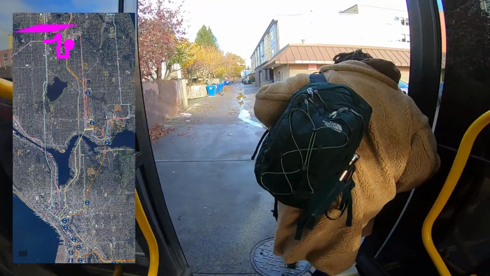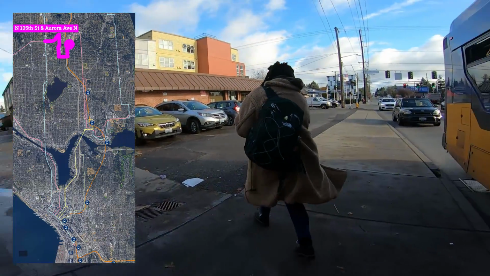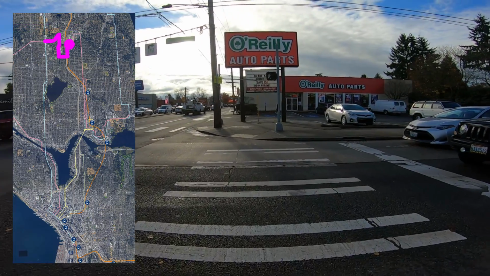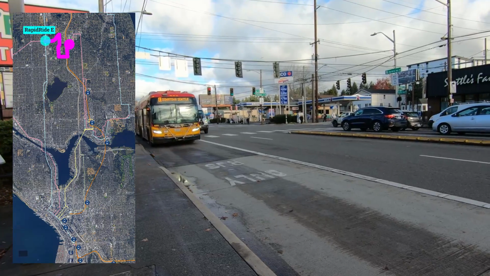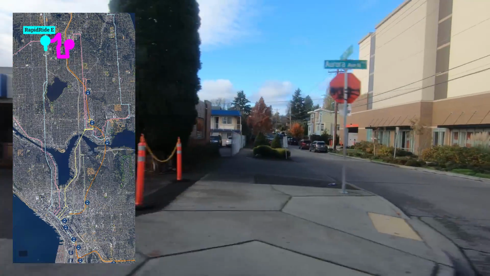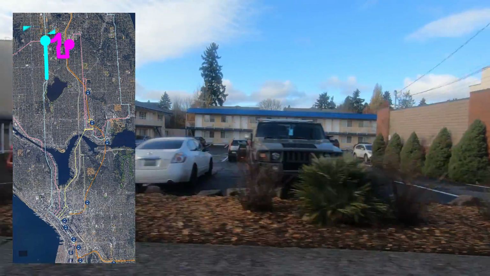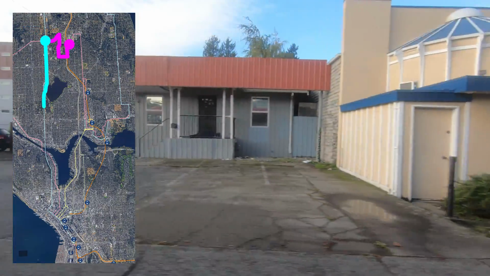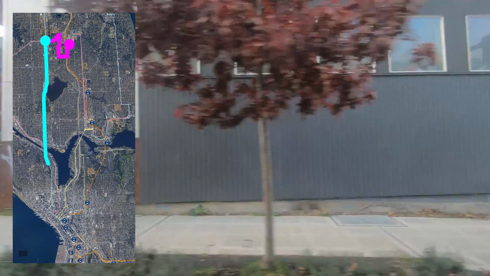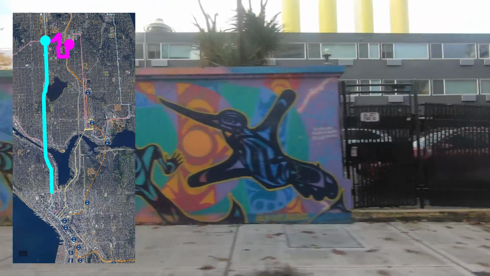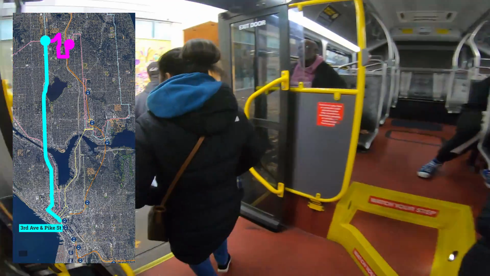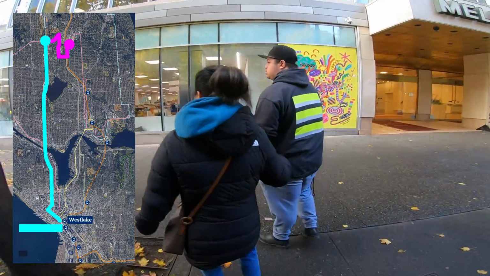Instead, we'll get off at North 105th Street and Aurora Avenue North, cross 105th Street, and transfer to the Rapid Ride E. The Rapid Ride E follows Aurora Avenue, State Road 99, directly into downtown Seattle, and does not pass by any current light rail stations. We finish by getting off at 3rd Avenue and Pike Street near Westlake Station.